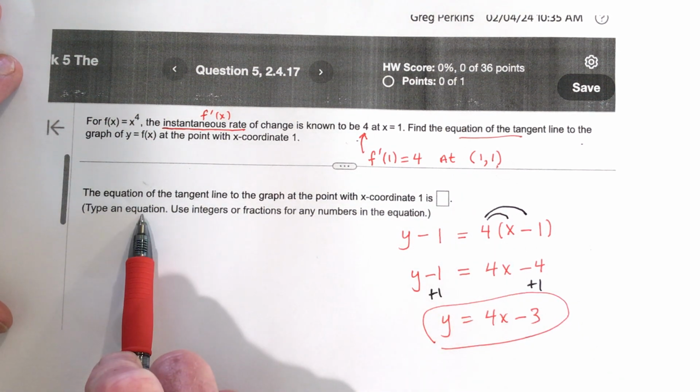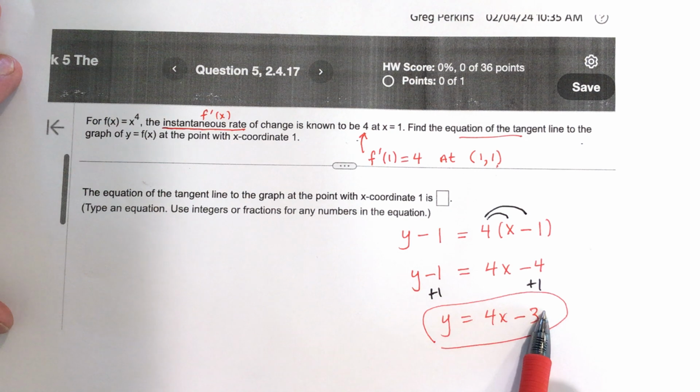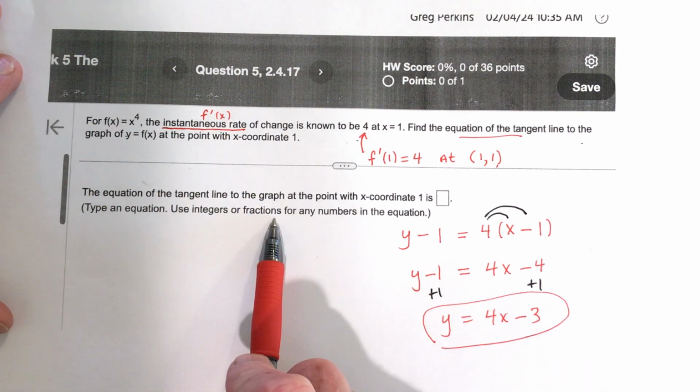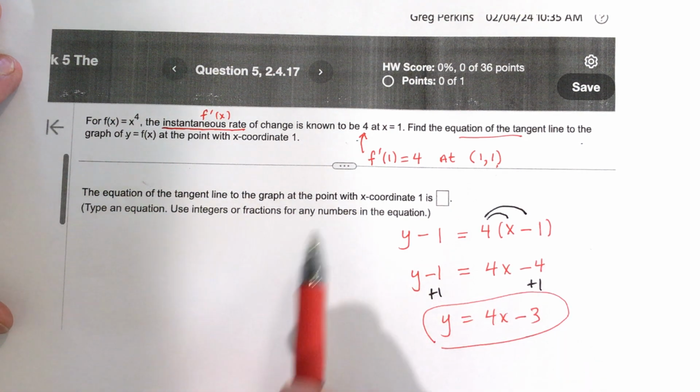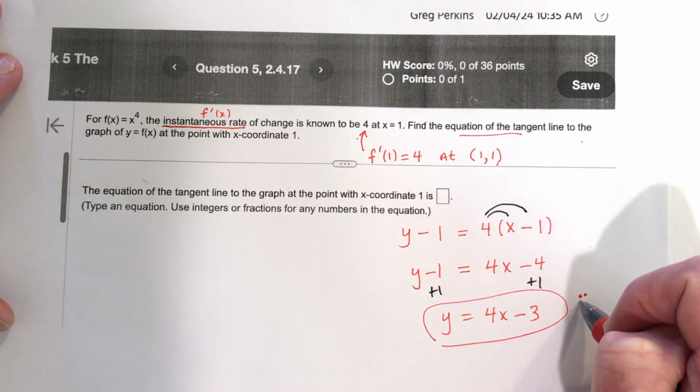Type an equation. So in other words, make sure you put the y equals. Don't just put this part, but they're saying put the whole thing. Y equals that. Use integers or fractions for the numbers. So integers means whole numbers. There we go. Bob is your uncle.